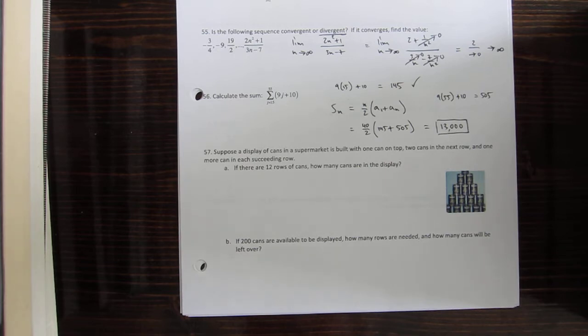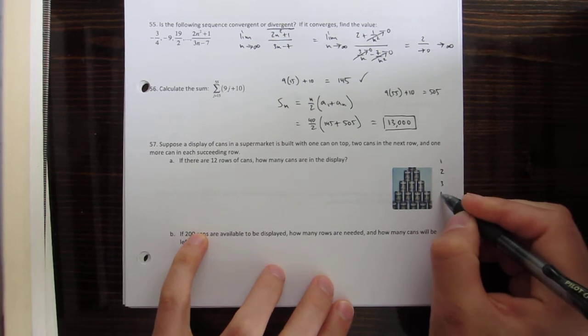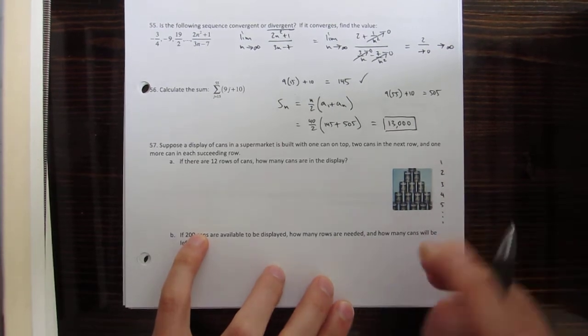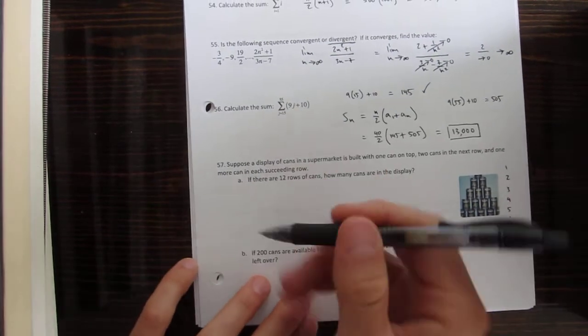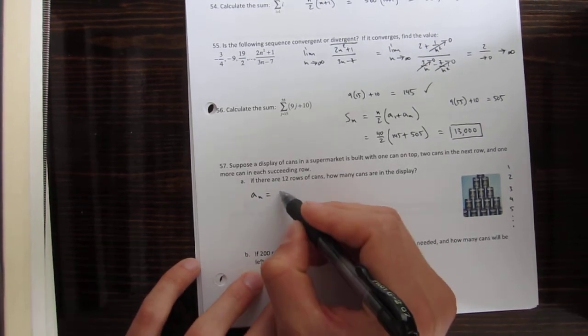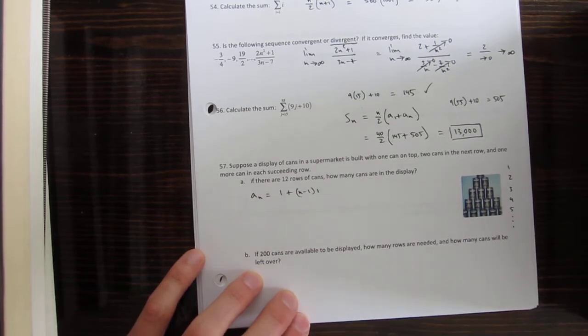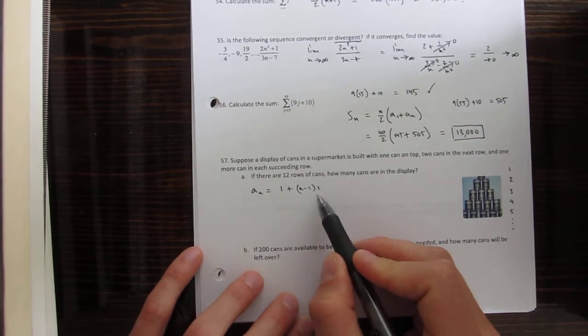57. Okay, suppose a display of cans in a supermarket is built with one can on top, 2 cans in the next row, and 1 more can in each succeeding row. If there are 12 rows of cans, how many cans are in the display? Okay, so looking at the sequence, we've got 1, then 2, then 3, then 4, then 5, dot, dot, dot. So this is an arithmetic sequence of a sub n equals a sub 1, which is 1, plus n minus 1 times 1, because that's my constant difference of 1.